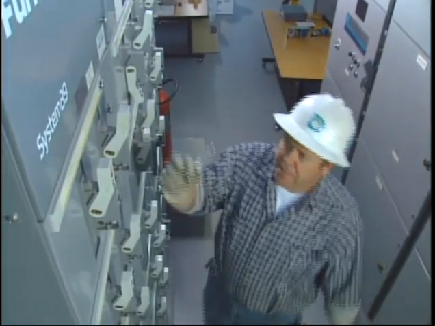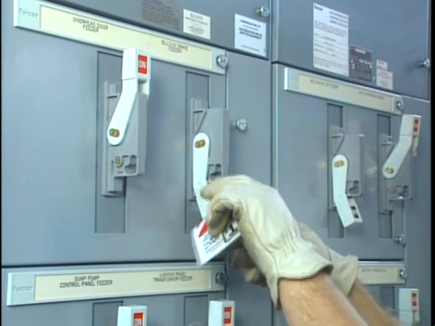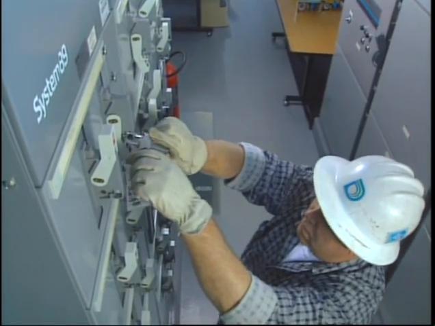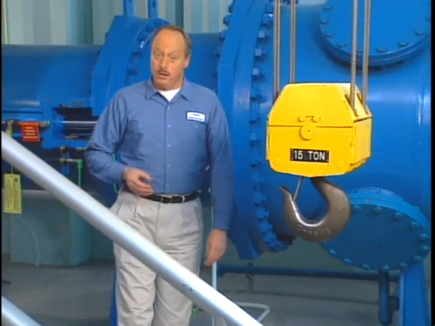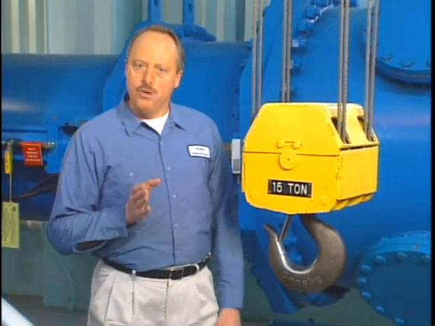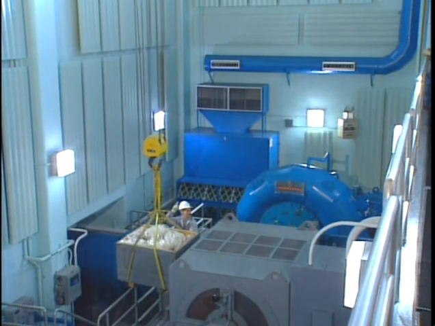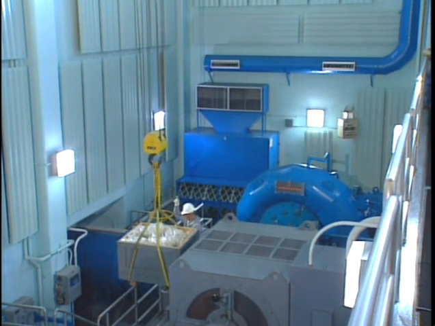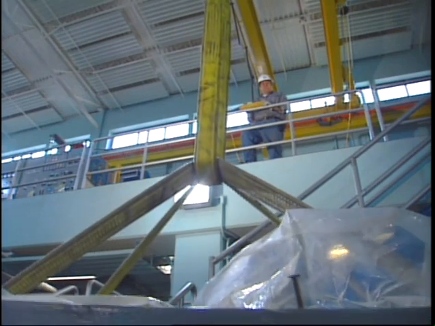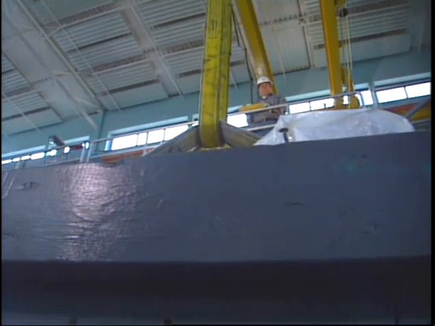In fact, if employees have not been properly trained on overhead cranes, it may be necessary to employ a lockout, tagout policy on their use. Like so many of the things we do here at the utility, experience and training are very important. If you haven't been trained on an overhead crane, don't even attempt using one. In addition to understanding all of the safety tips included in this video, anyone using an overhead crane should have good eye-hand coordination and good depth perception.